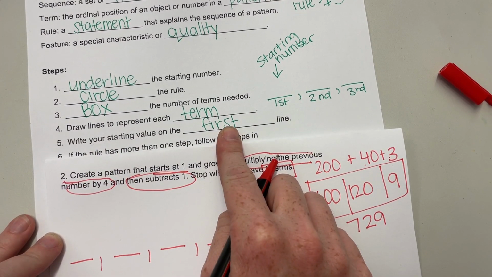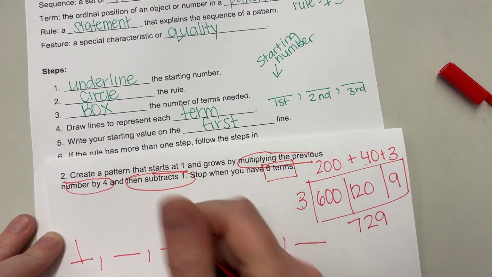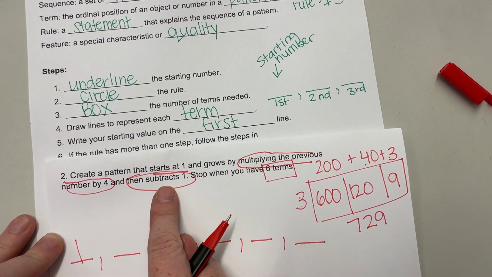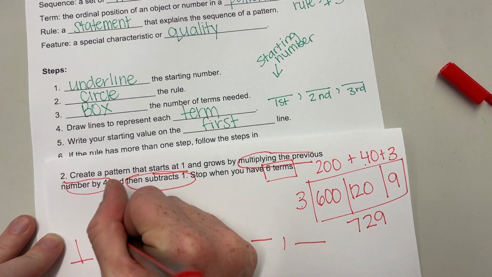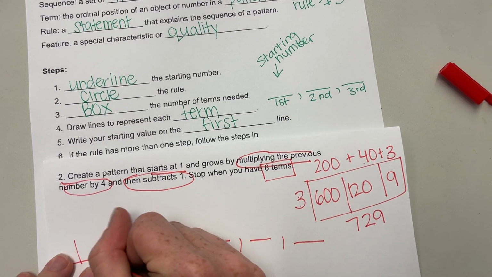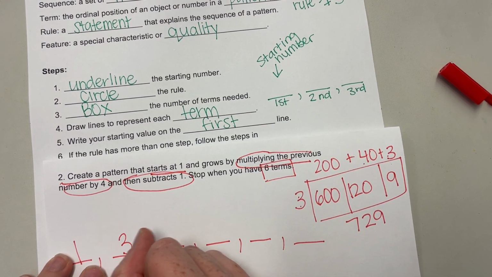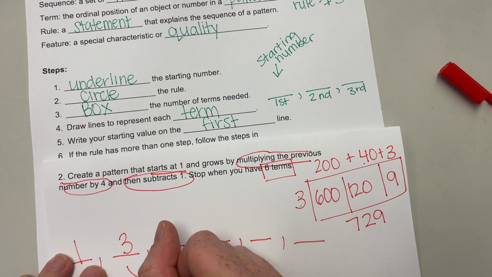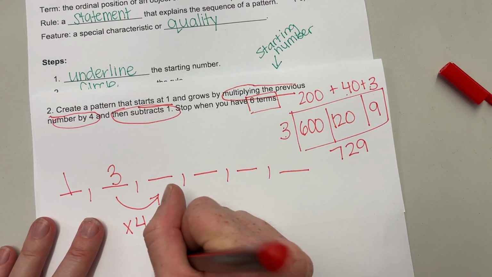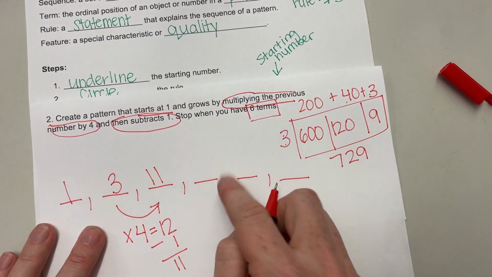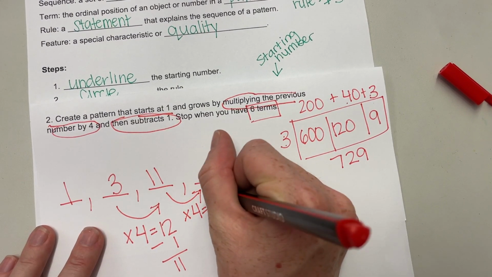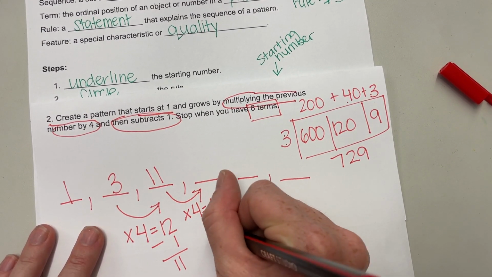Write your starting value on the first line. My first one is 1. So I need to multiply by 4. 1 times 4 is 4, minus 1 is 3. 3 times 4 is 12. I'm just going to write this. So I need to multiply by 4, which would equal 12, then subtract 1, which will give me 11. Okay, now I do 11 times 4, which would give me 44, then minus 1, 43.